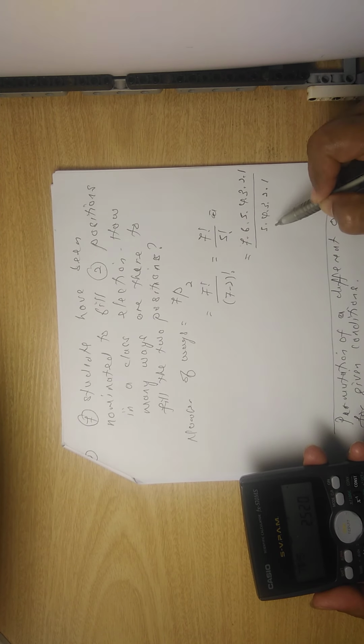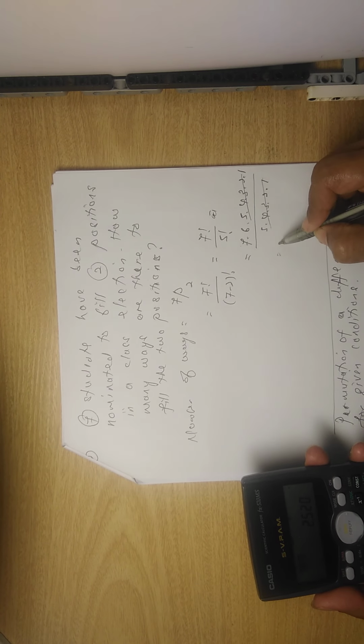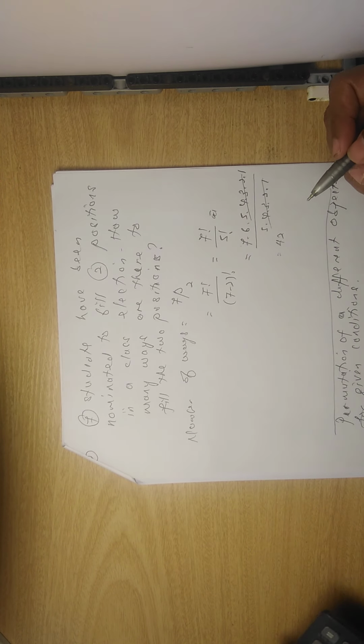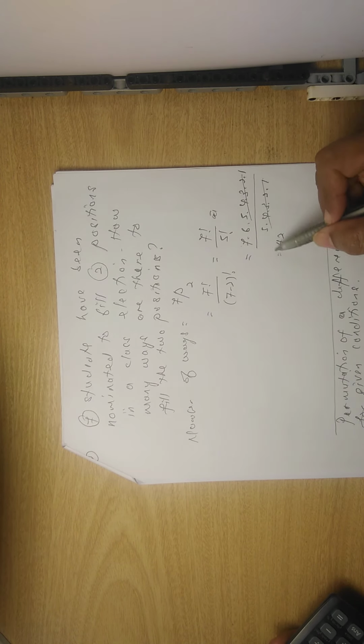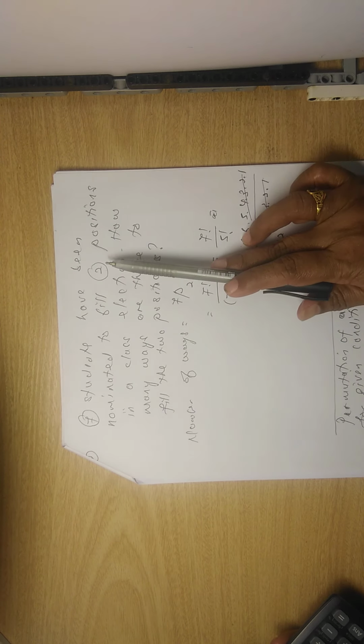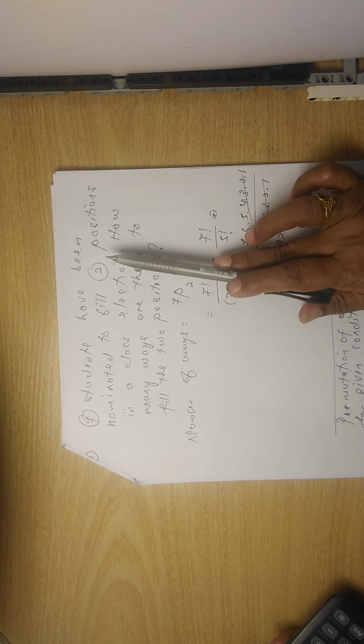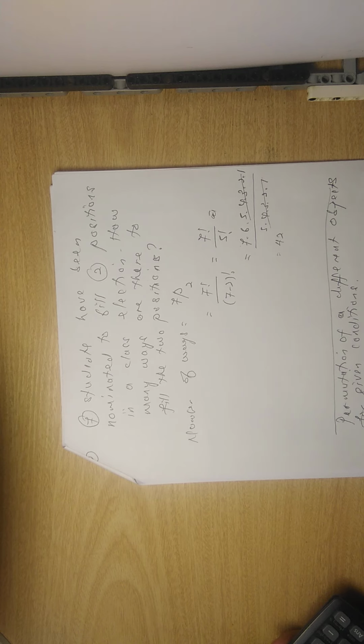So all of this and all of this can be cancelled off, leaving behind 42. So the total number of ways will be 42 ways of selecting 7 people to fill 2 positions.